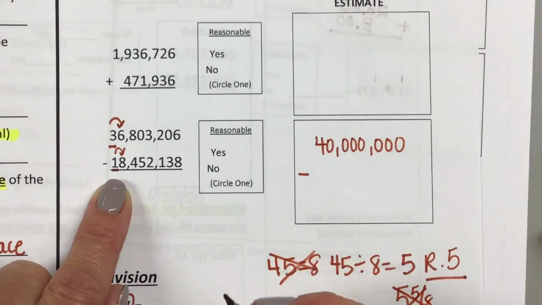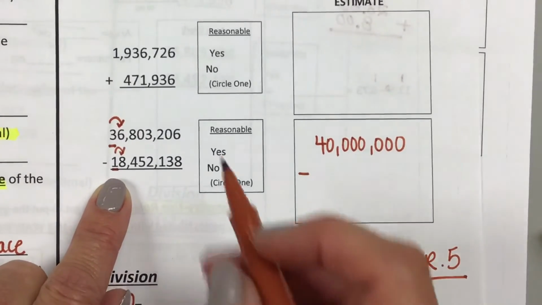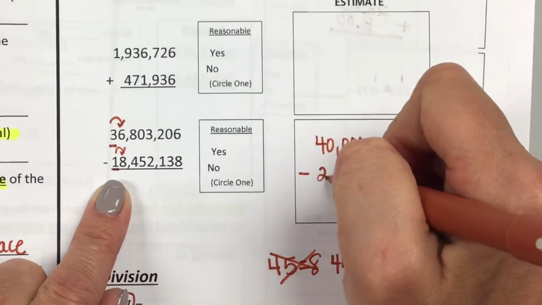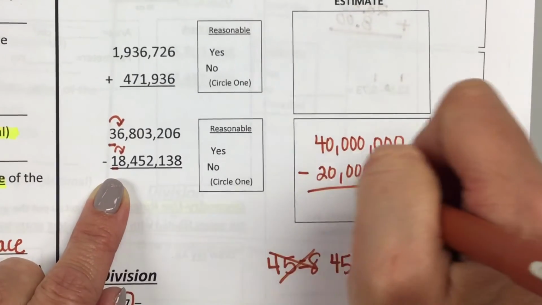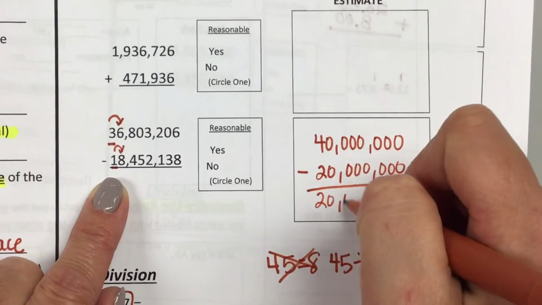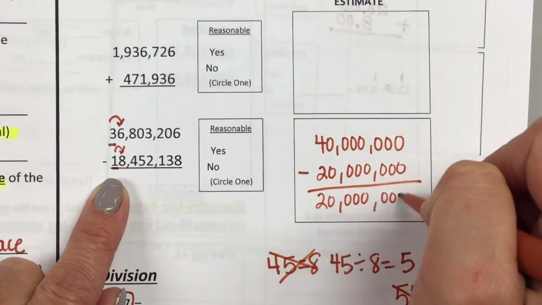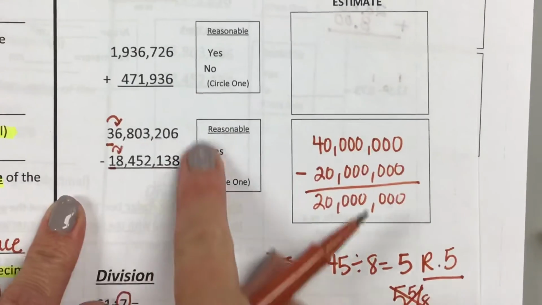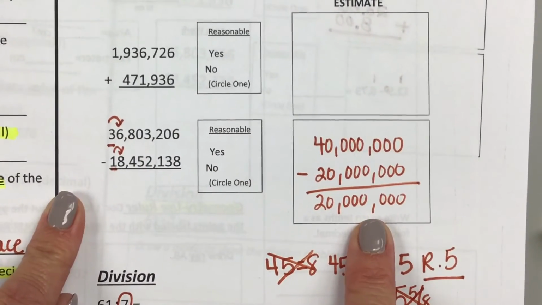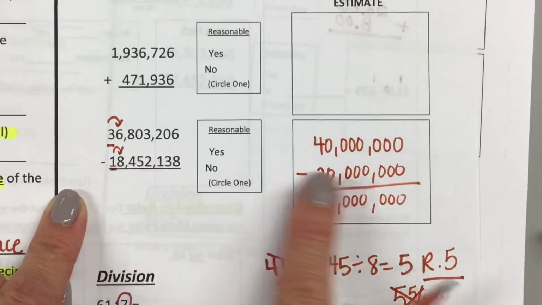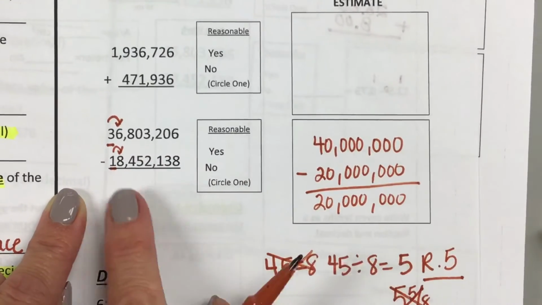I should have more than 2 hands up. Lindy. 20 million. And when I subtract, that leaves me with 20 million. So when I subtract here, my answer should be close to 20 million. If it's not close to 20 million, then I am not subtracting correctly.